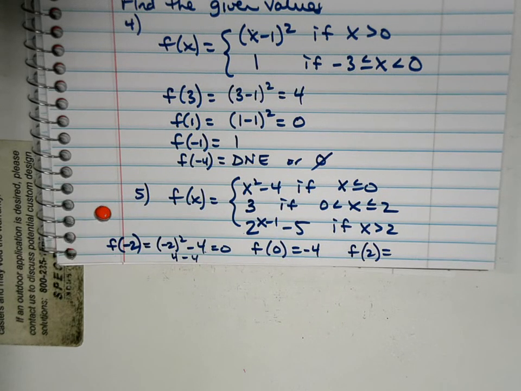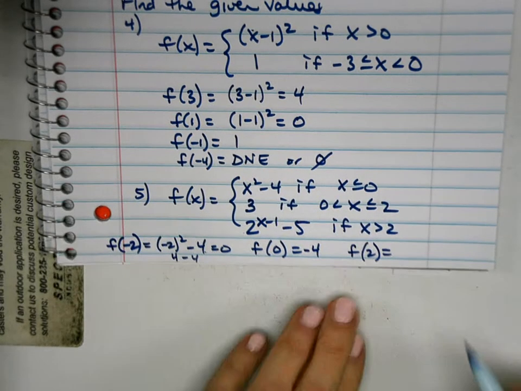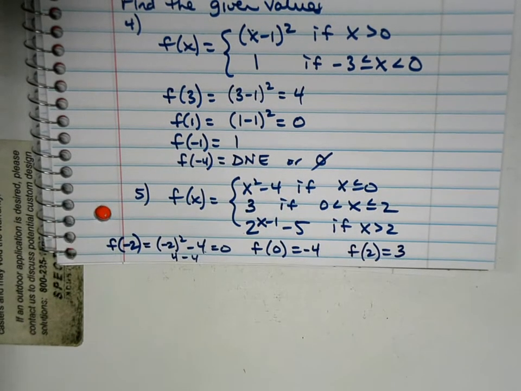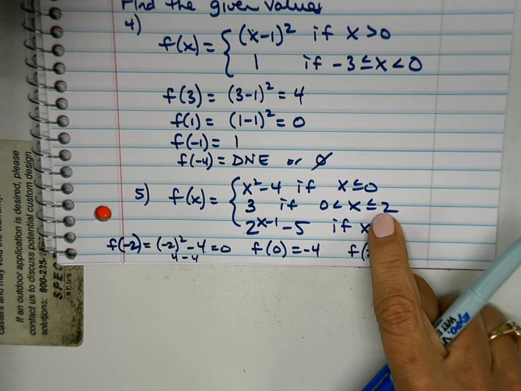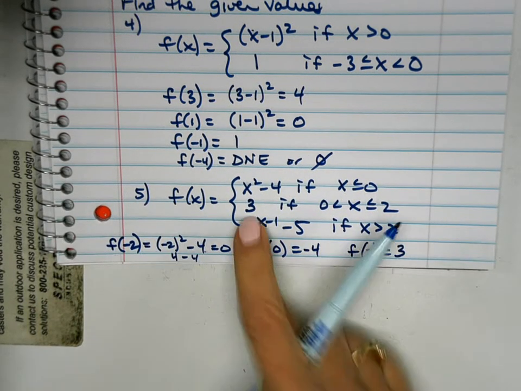Okay, who thinks their partner got it right? What'd your partner say, Melanie? 3. They said 3. Okay, so which equation did he plug it into? The second one, right? You're going to look for where the equal sign is. There's nothing to plug into, so it's just 3.